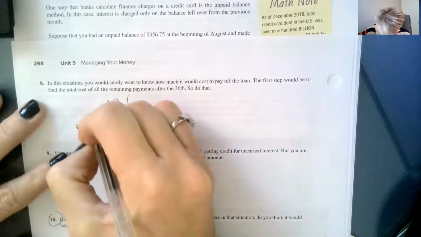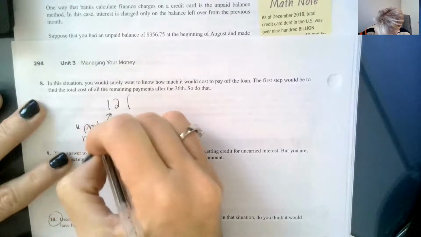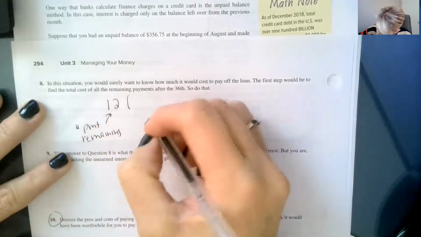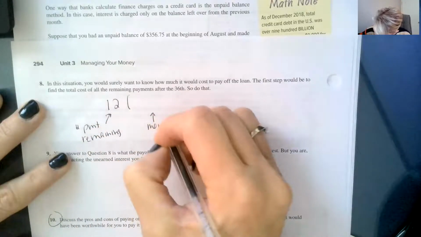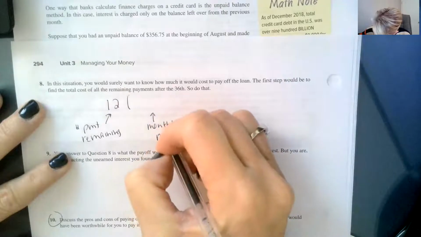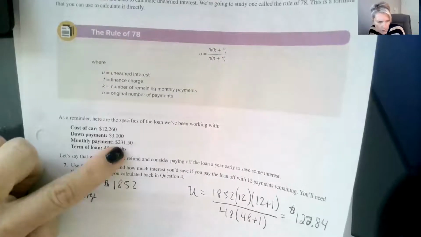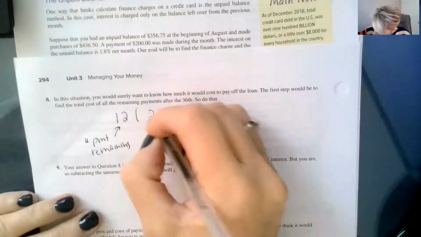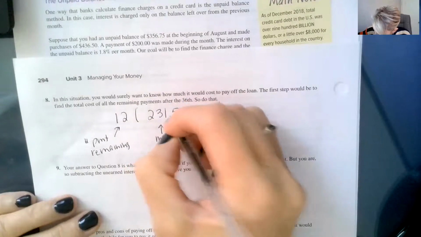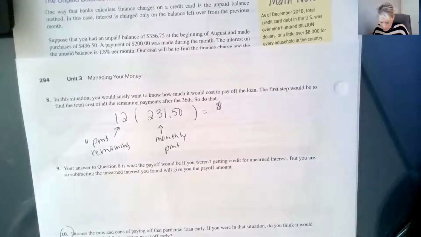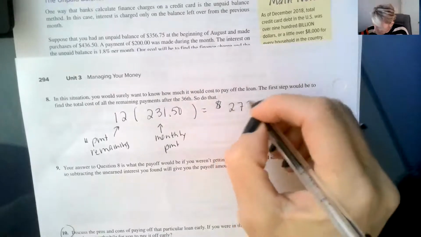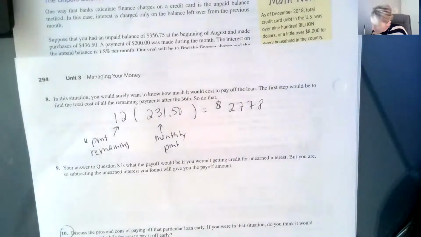Number of payments remaining times the monthly payment. And the monthly payment we said was $231.50. And so we would need this to pay it off, right?